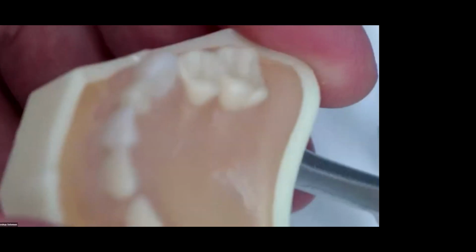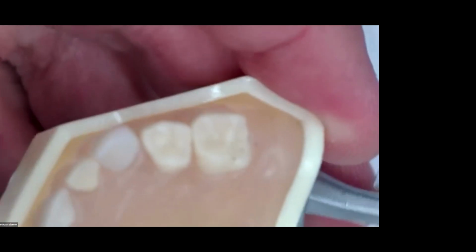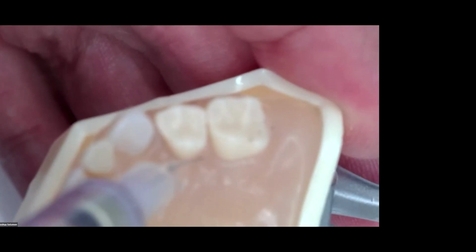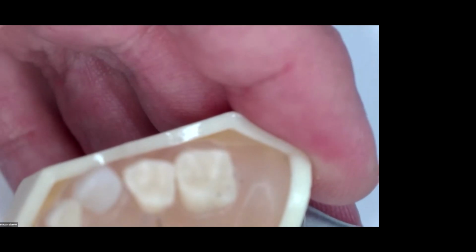Here, let's say I'm working on I and J. So I've come the same angulation, right? So I'm going to turn my patient's head, and it's a little hard to do on camera. And I'm just coming in at that 15 degrees and then rotate in 45.